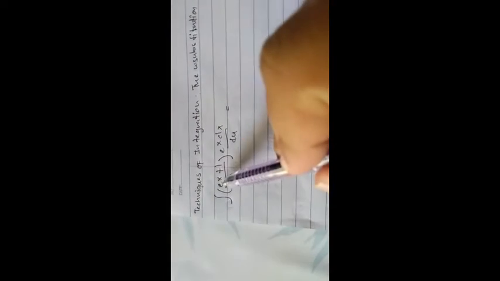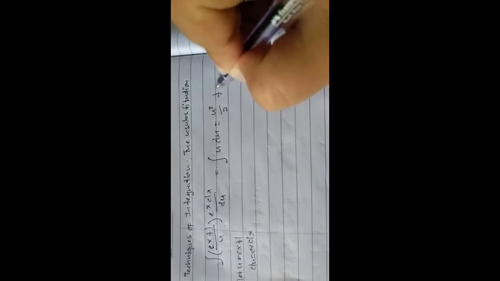First, I have some examples right here. First, identify our u. Let u equal e to the x plus 1. Then the derivative is du equals e to the x dx. After that, we substitute u and du. The integral of u du equals u squared over 2 plus c.